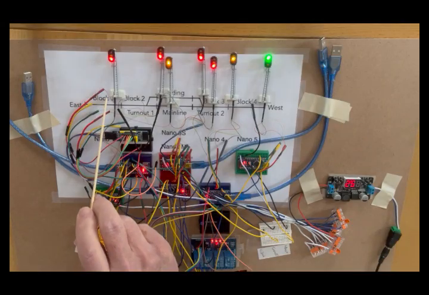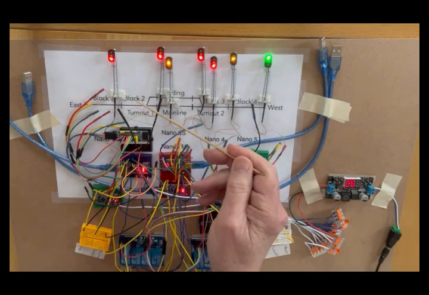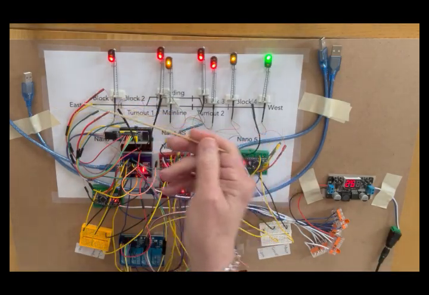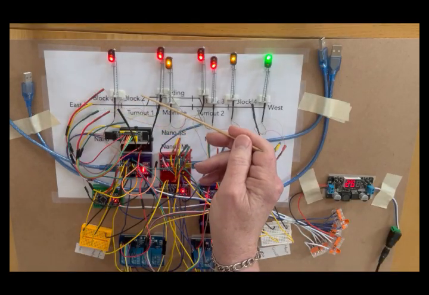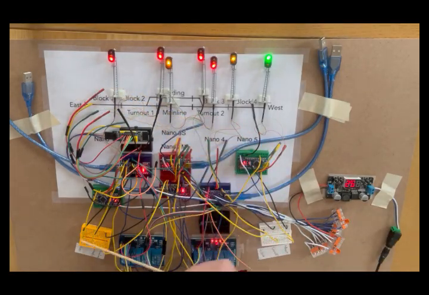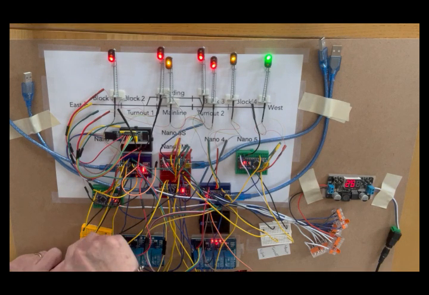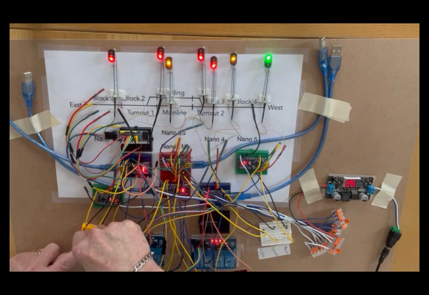Okay, well, we're in block 1, and remember this is eastbound, so if you were in block 2, you can't come into block 1. There's a train there. We're now going to go into the main line.